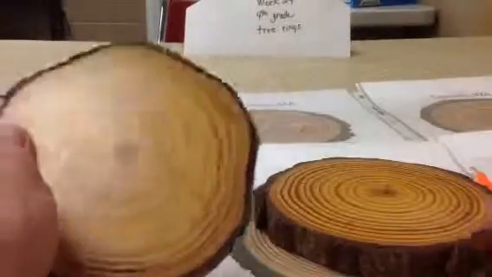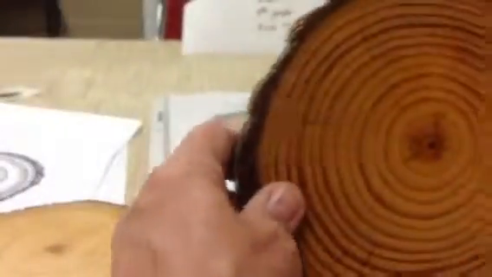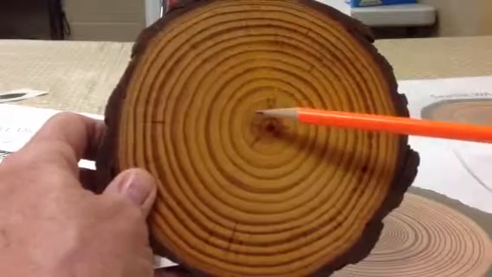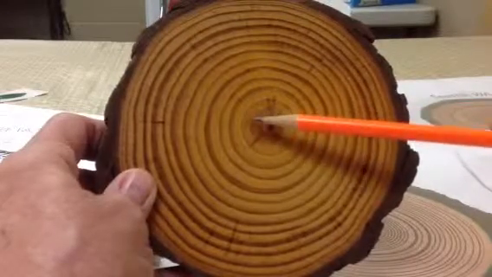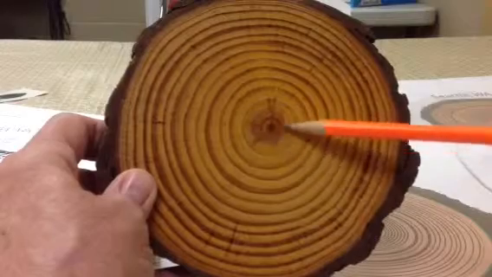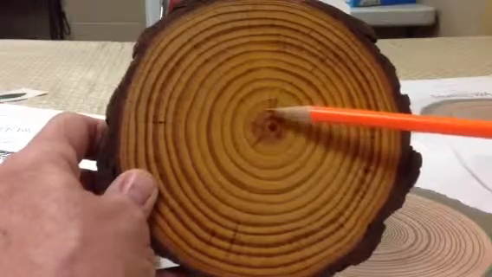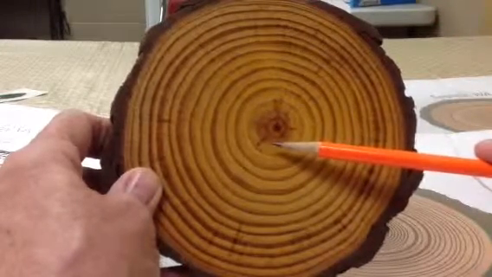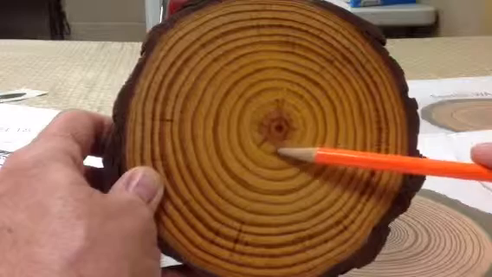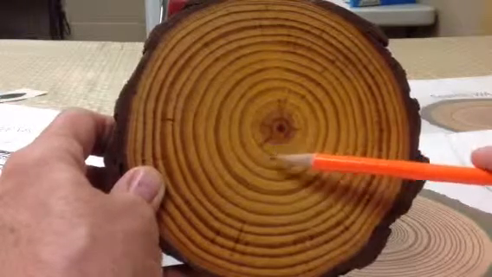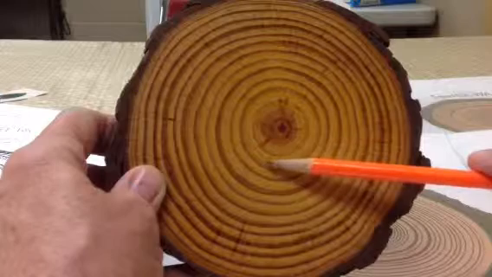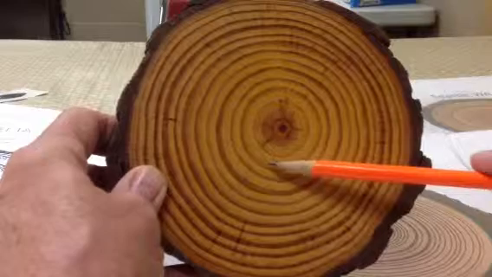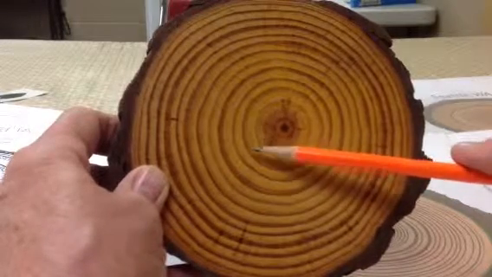So let me start with this one right here to show you how to read a tree cookie. This part right here in the middle is the germination of the tree, the sprouting of the seed, that first growth when it starts coming out of the ground. So we don't count that one as a year. The distance between this, what they call the whitewood growth, like this is whitewood, this is darkwood. This is a year right here. This is a year.